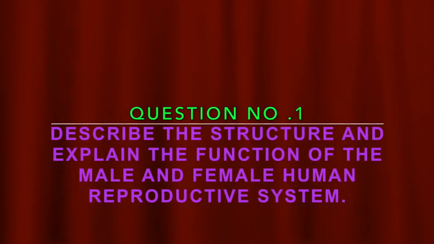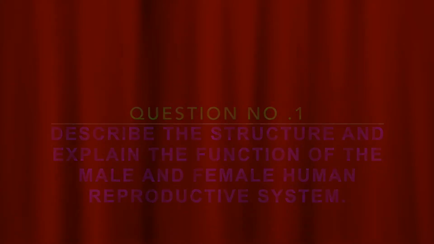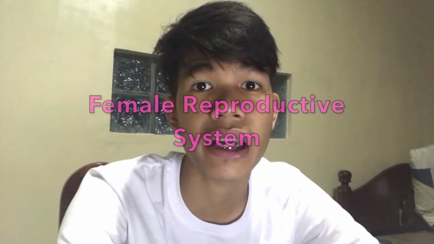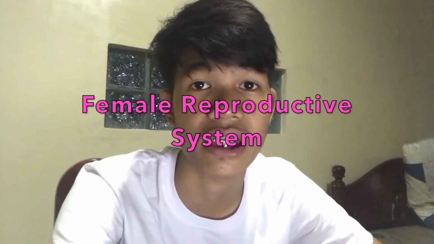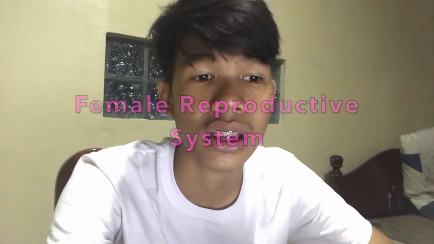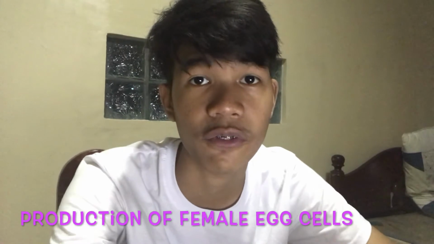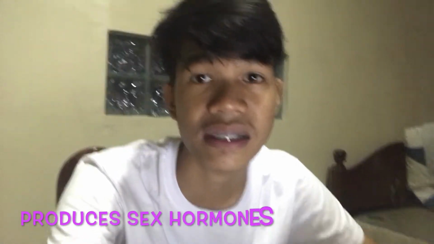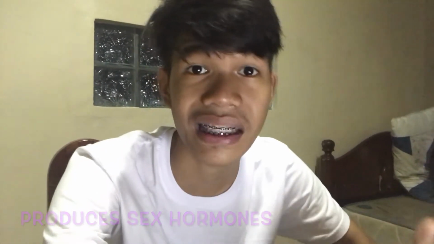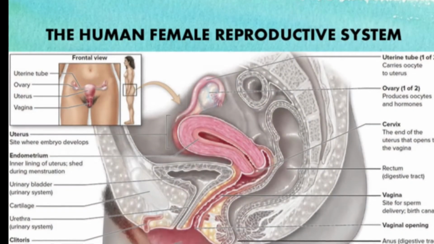Describe the structure and explain the function of the male and female human reproductive system. Now, the female reproductive system is designed to carry out several functions. This includes the production of the female egg cells that are necessary for reproduction. The reproductive system also produces female sex hormones that are important in maintaining the reproductive cycle.